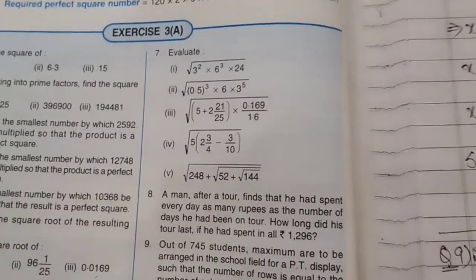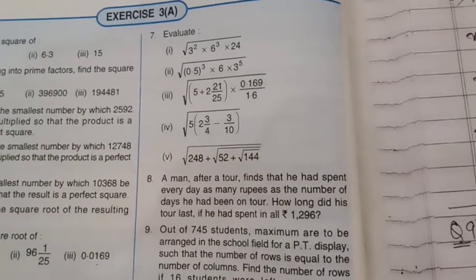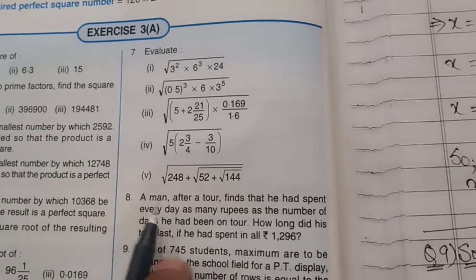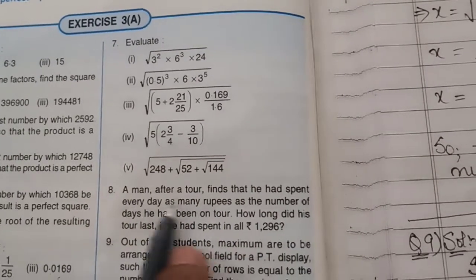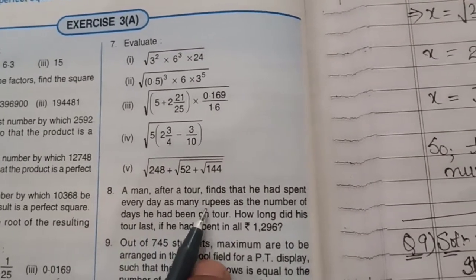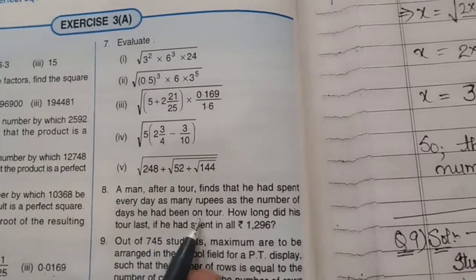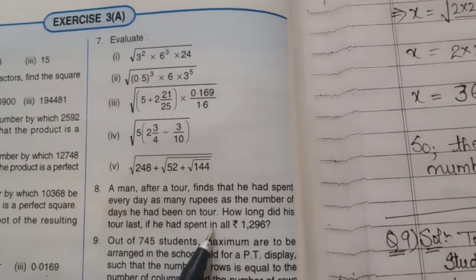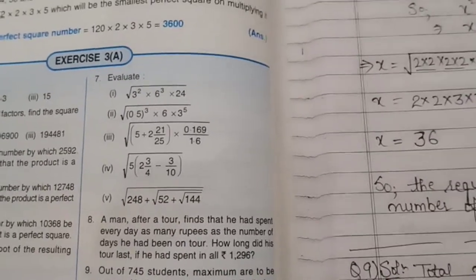So, up to question 7, we have completed exercise 3A. Let's start question number 8. A man after a tour found that he had spent every day as many rupees as the number of days he had been on a tour. How long did his tour last if he had spent in all rupees 1296?